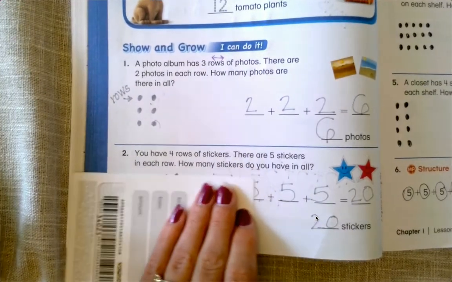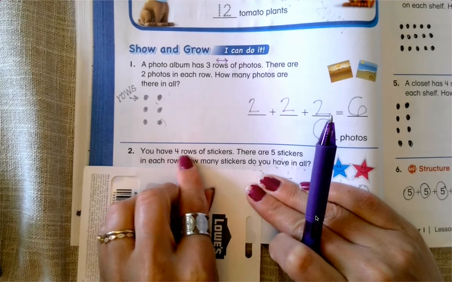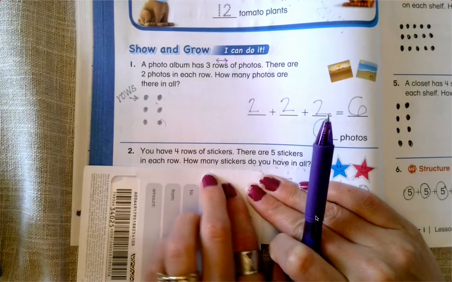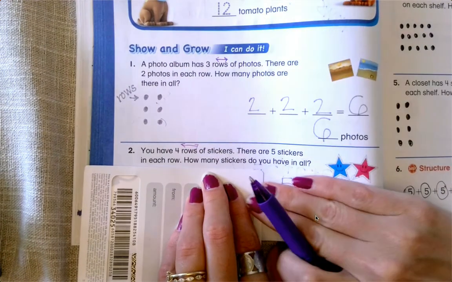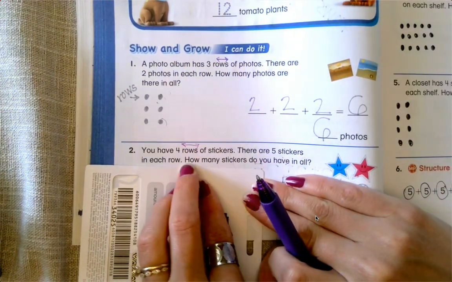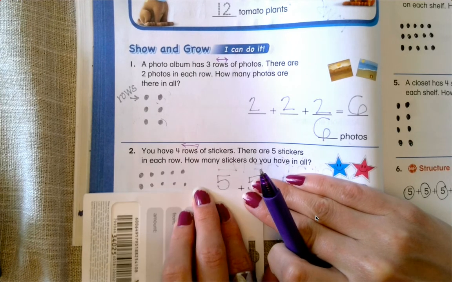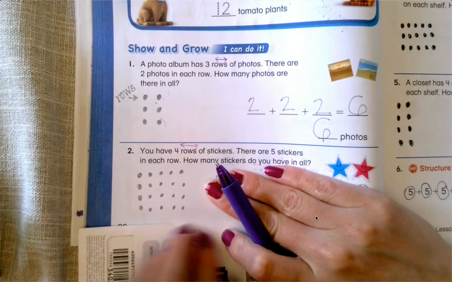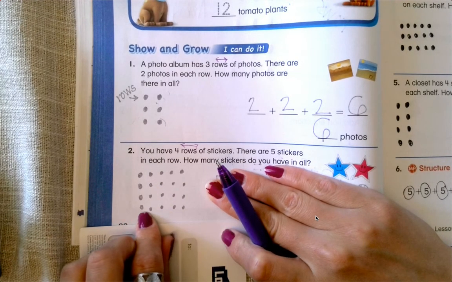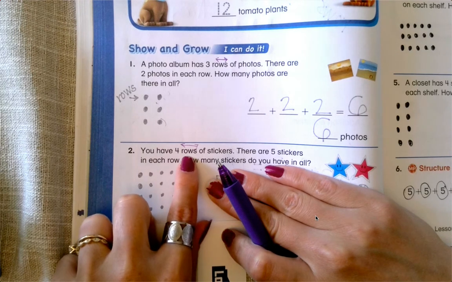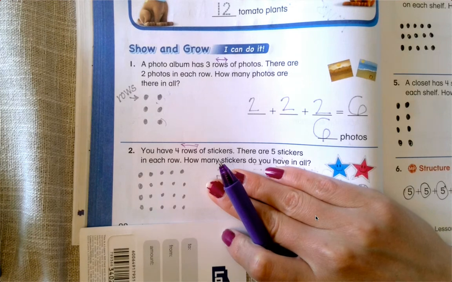All right, this one says you have 4 rows of stickers. Okay, rows again. I'm just going to keep doing it this way, side and side. There are 5 stickers in each row. How many stickers do you have in all? All right, so we have a row 1, 2, 3, 4. Is that correct? Do we have 4 rows? They go side and side? Yes.